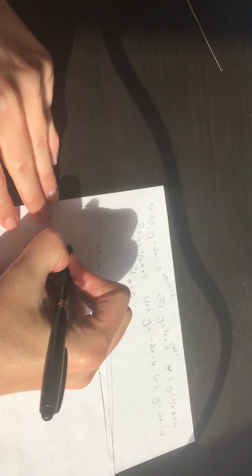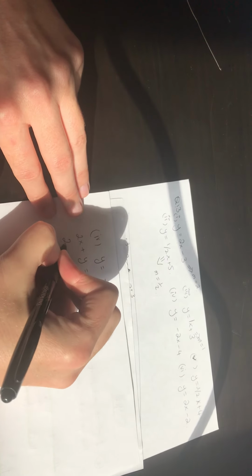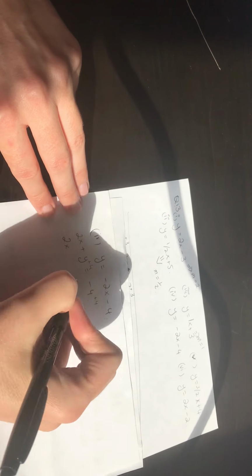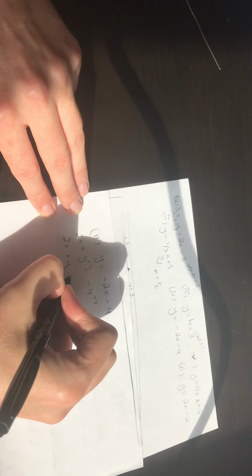Part 4 is y equals minus 2x minus 4. Maybe you don't like how that looks. Add 2x to both sides. So 2x plus y equals minus 4. Maybe you still don't like that. Add 4 to both sides, and you'd end up with 2x plus y plus 4 equals 0.